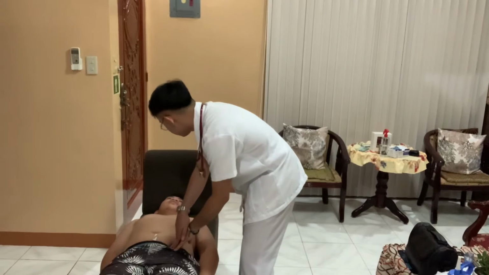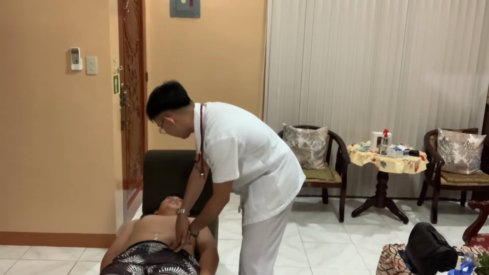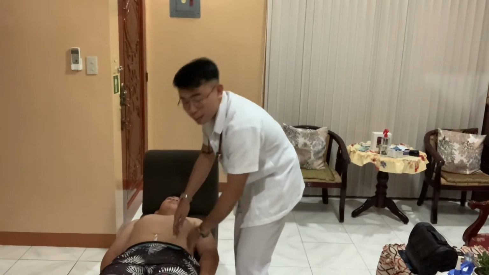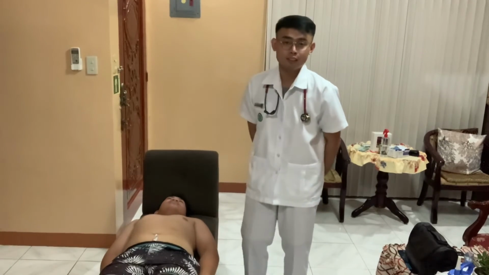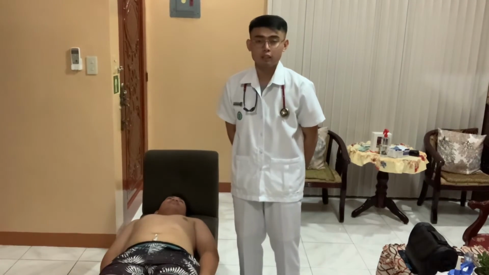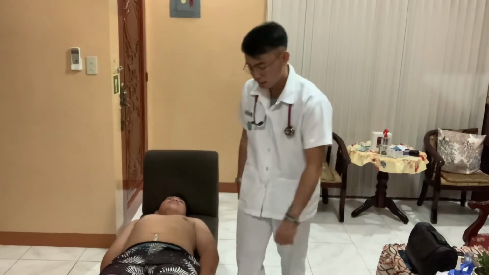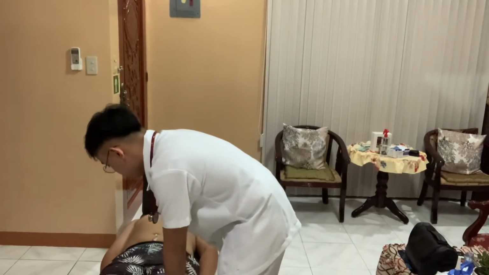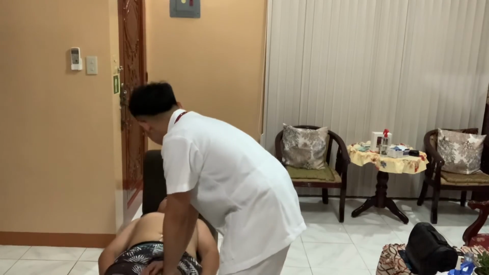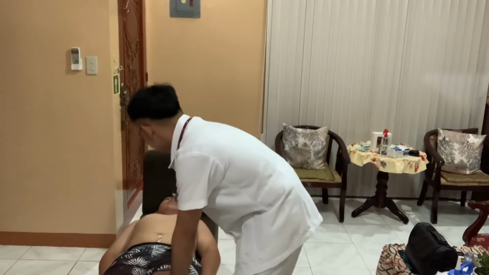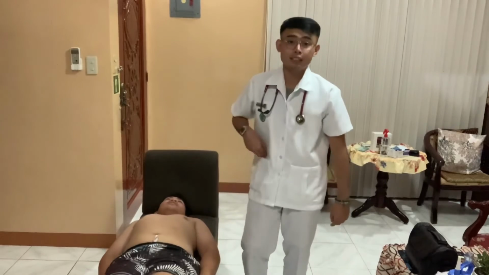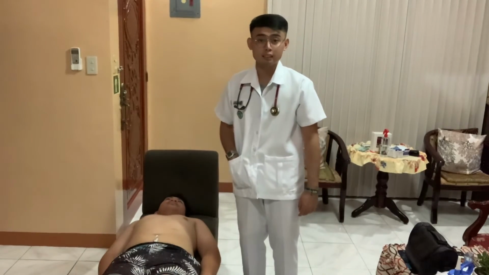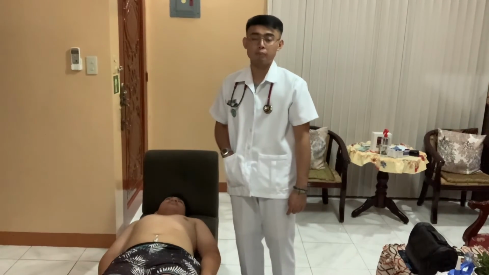Sir, cough three times. Does it hurt, sir? No. So there is no pain in all of the tests. So for our next test is the psoas sign. Sir, please lift your leg. Do you feel any pain, sir? No. So overall, the patient has no acute appendicitis because there is no pain upon performing all of the tests.